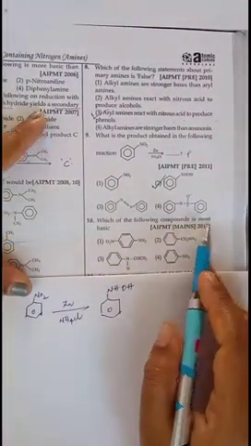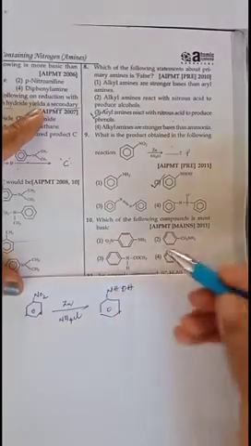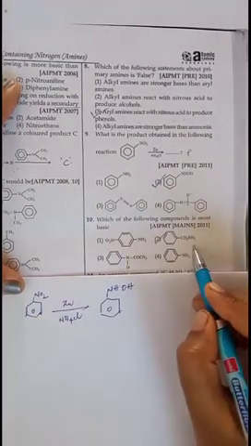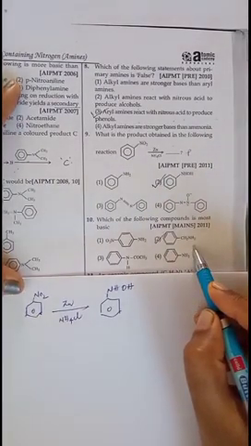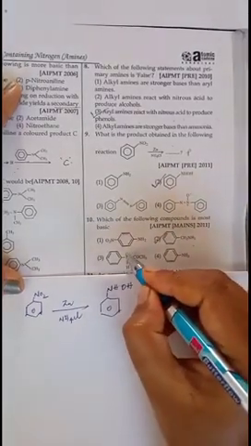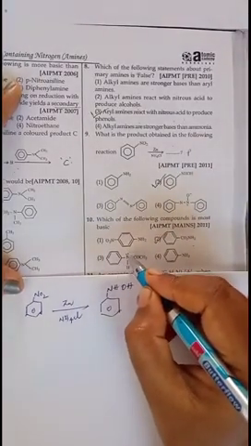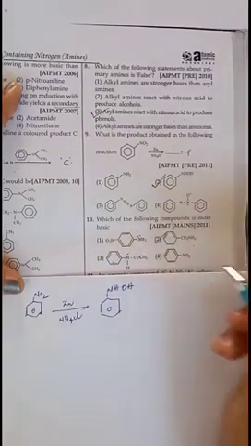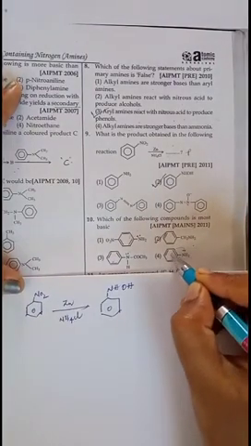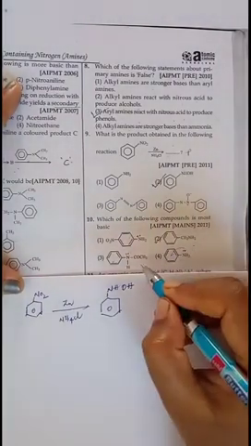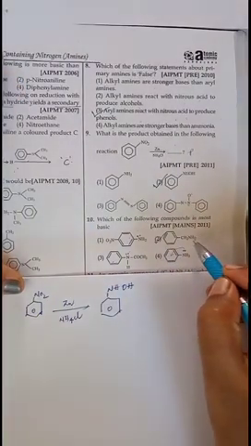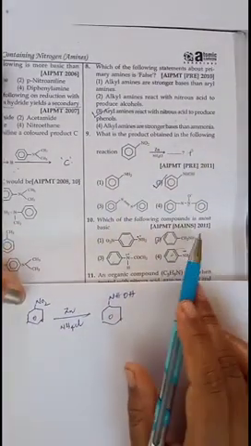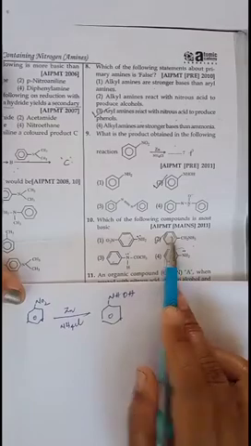Which of the following compounds is most basic? As we know, the most basic one is benzylamine, which we have discussed many times. In the other cases, nitrogen is directly attached to the benzene ring, so the lone pair of electrons is involved in delocalization. But in benzylamine it's not directly attached to the benzene ring, it is connected through a carbon atom. So benzylamine is more basic than the other three. The answer is the second one.